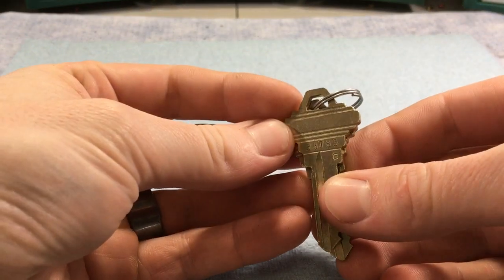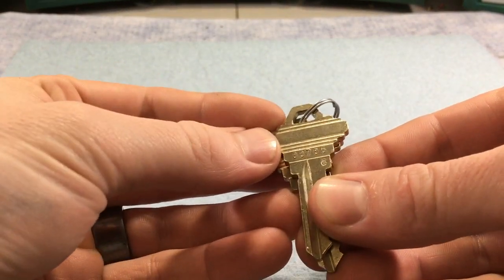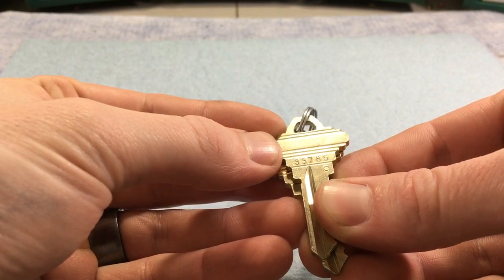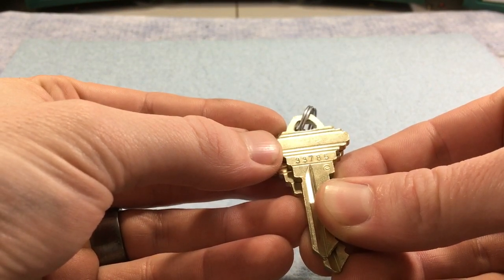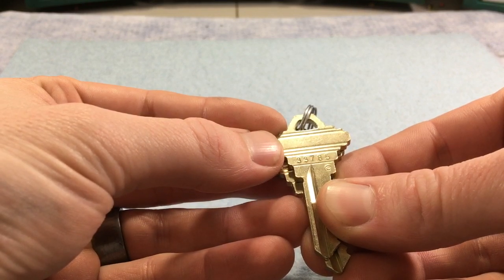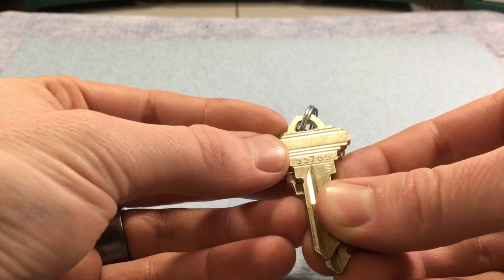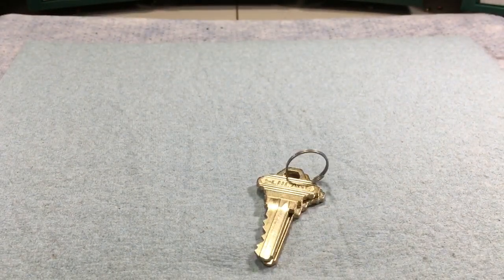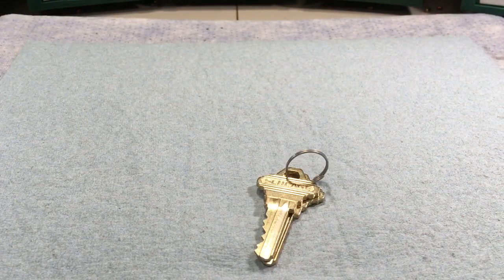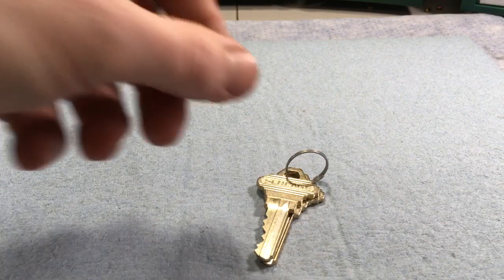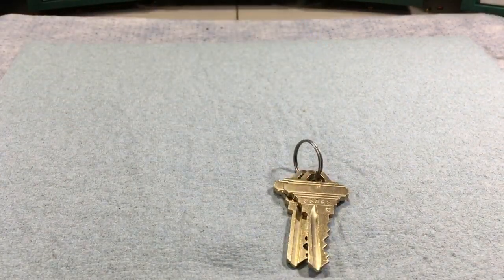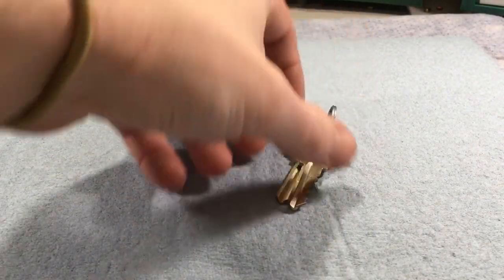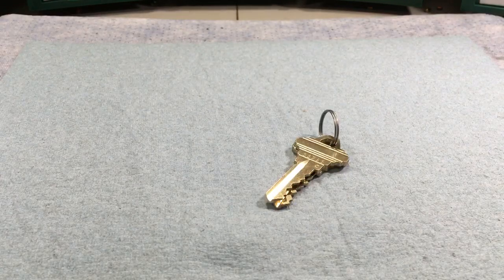The first and by far the easiest way to decode a key is to reference the direct code. Let's see if I can get this to focus. In this case, this is a Schlage C keyway key from Schlage, obviously. The bitting, or the direct code in this case, is 33785. And obviously this is a factory key, but aftermarket manufacturers utilize direct codes as well. Direct codes correspond with bottom pin lengths. So for example, if we were to pin this up, we would utilize the bottom pin lengths of 3, 3, 7, 8, and 5 from bow to tip.